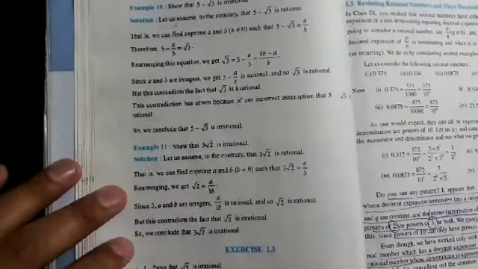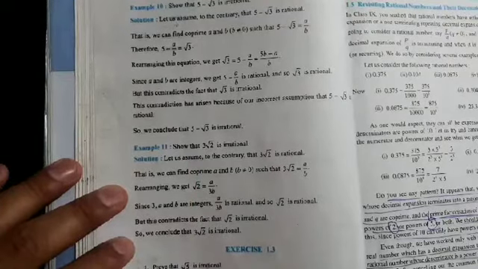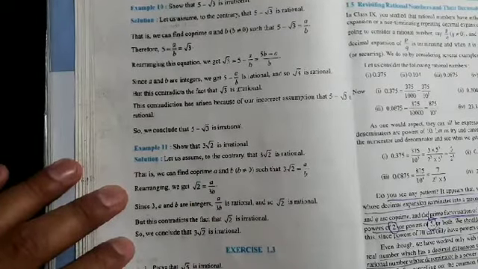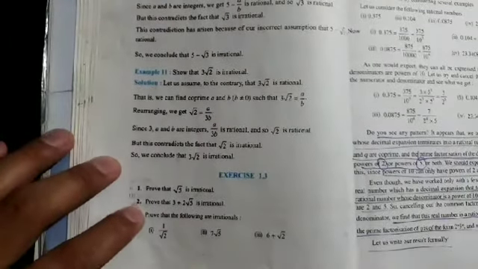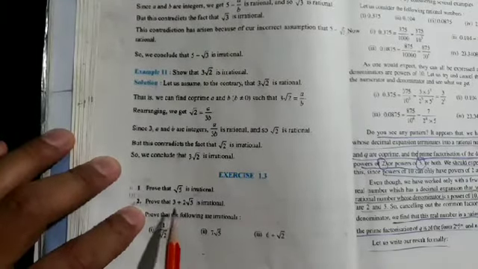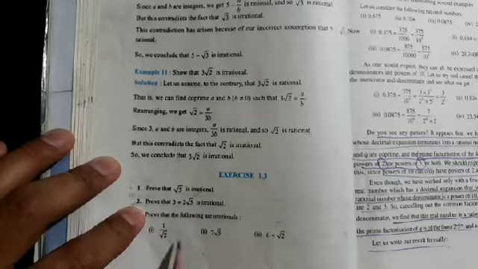Good evening, dear student. I received a few queries about these types of questions where we have to show that 5 minus root 3 is an irrational number. Apart from this question, there are lots of other questions. Like one question is: show that 3 root 2 is an irrational number. A few questions are also in the exercise: prove that 3 plus 2 root 5 is an irrational number, or these types of numbers.